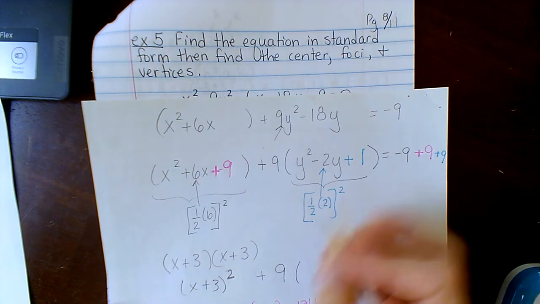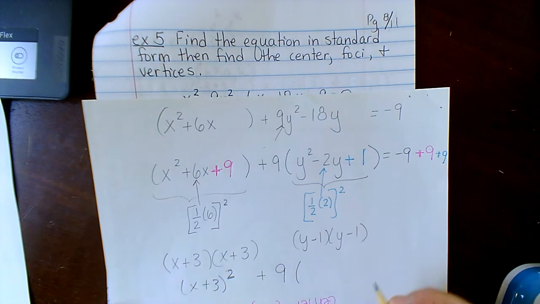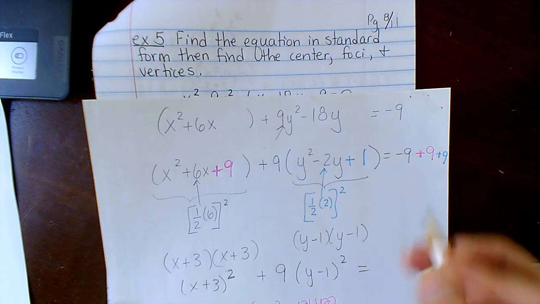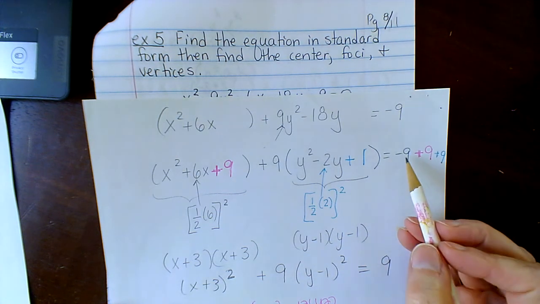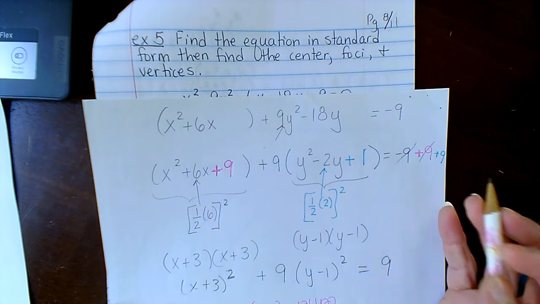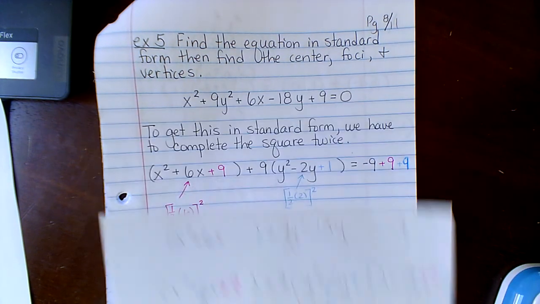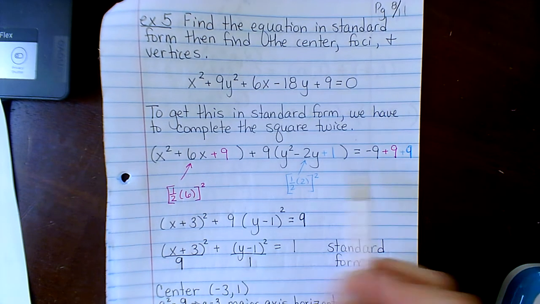Plus 9, this one will factor into y minus 1 times y minus 1, or y minus 1 quantity squared. Over here, all that adds up to be 9, because that was a minus 9 plus 9, so that's just 0. Right, so that was a lot of the behind the scenes stuff that all went down right here.